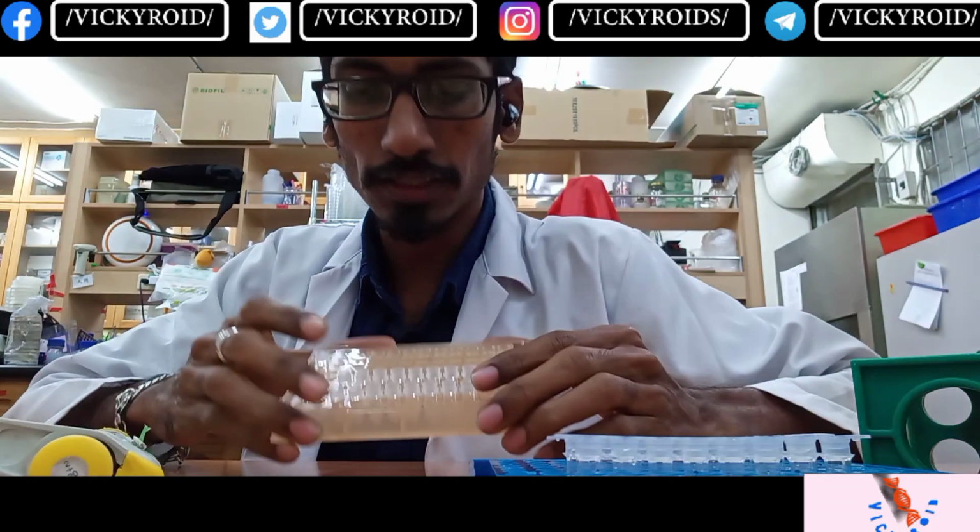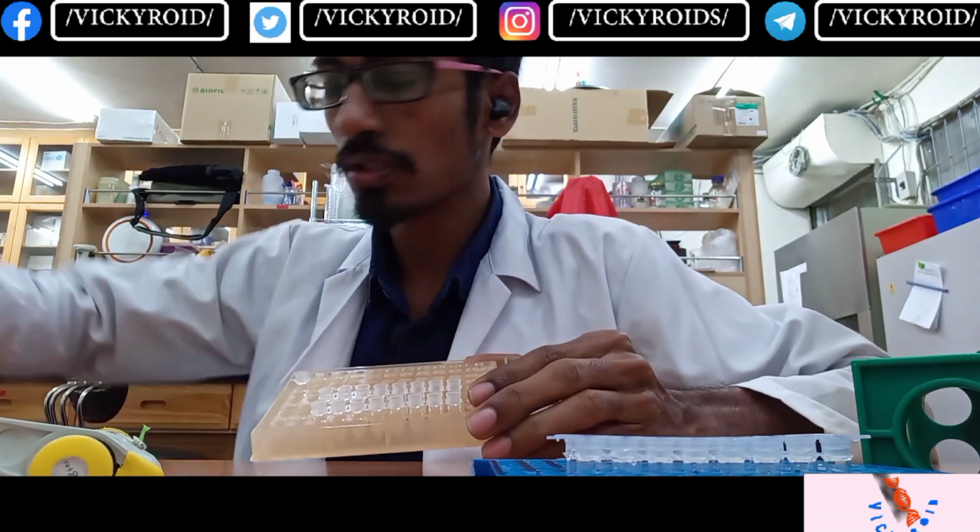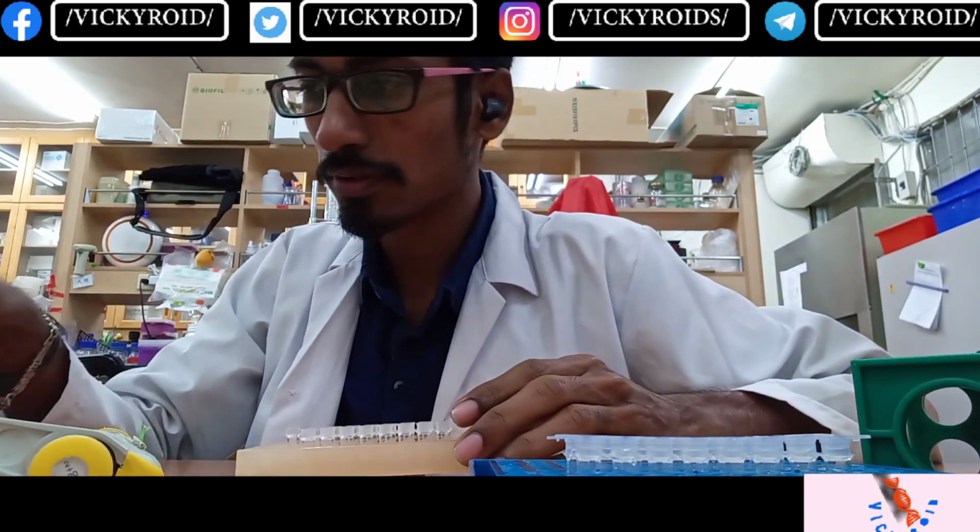I have taken 17 PCR tubes and 17 PCR tube caps. I have taken a 20 microliter pipette. I'm going to add 18 microliter of this PCR mixture to each of them.